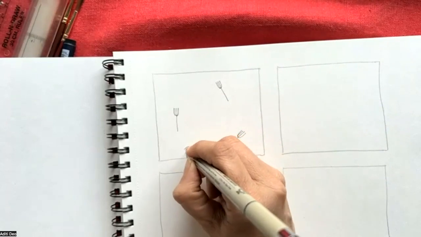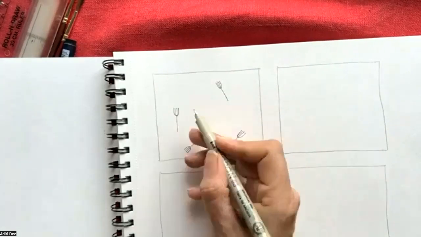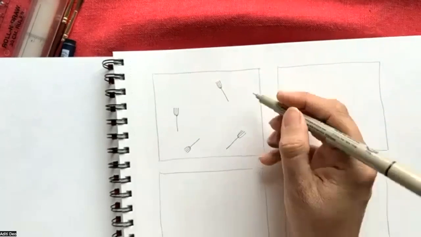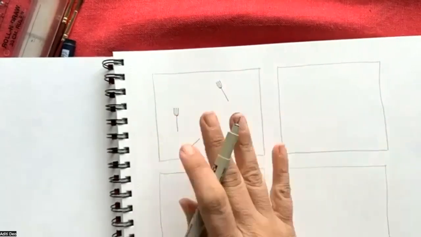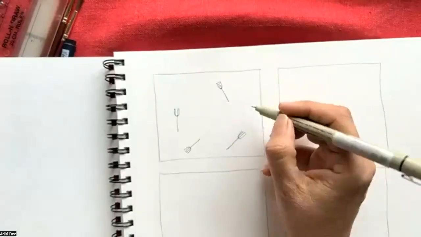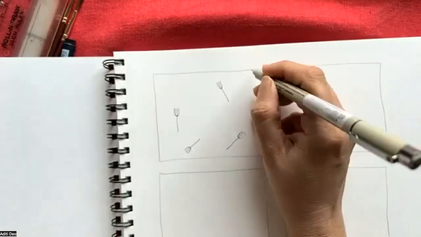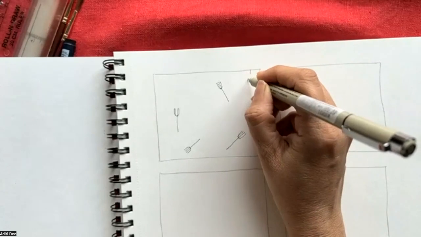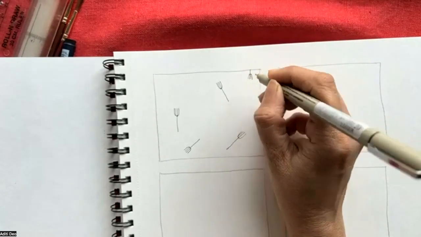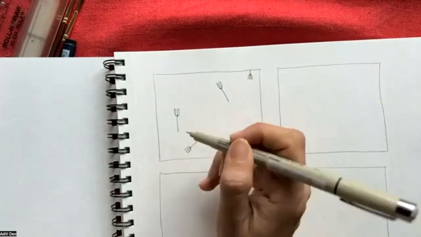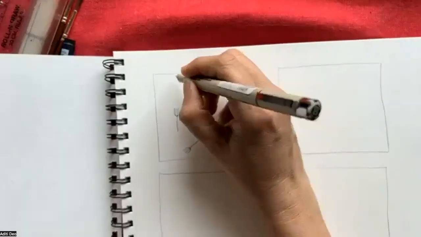And you can literally just change all directions and keep spreading them out. Or you can keep it regular also. Then to this, what else can we add? Spoons.